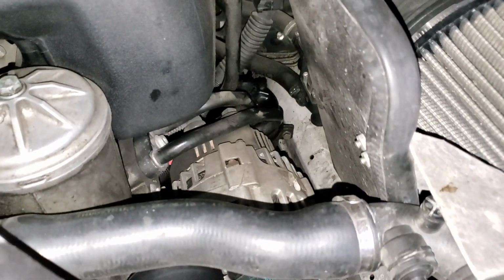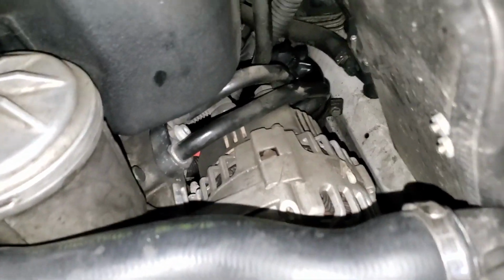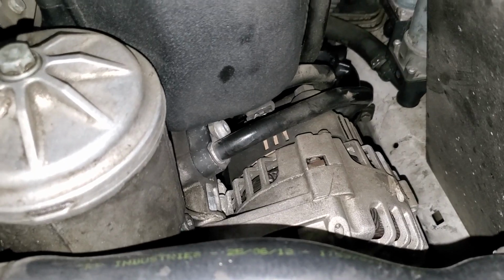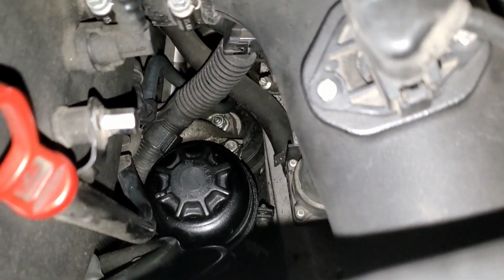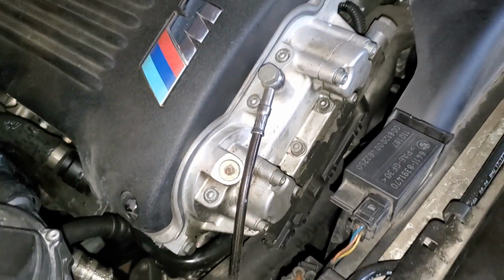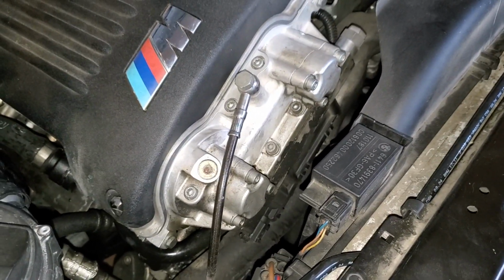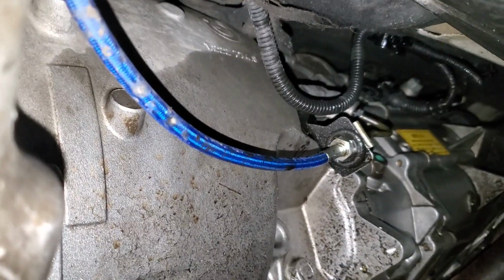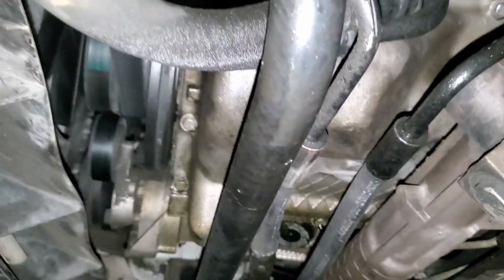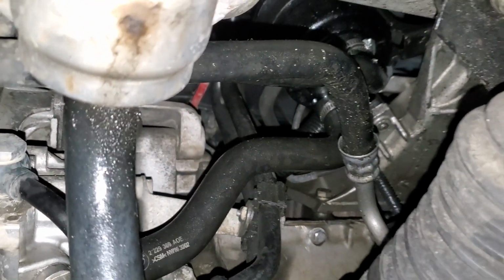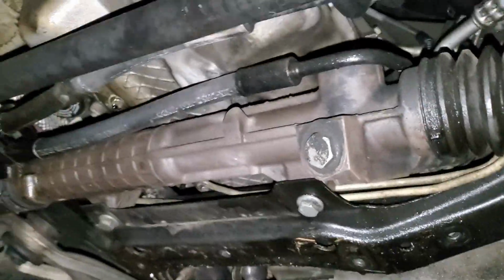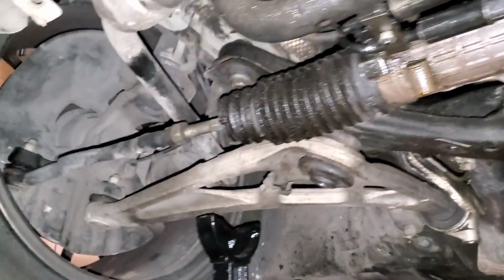Things like the oil line that connects the engine block to the oil cooler, your power steering reservoir, your Vanos high pressure oil feed line, your clutch line, your power steering reservoir lines, your power steering high pressure line, as well as what is called a CPV valve.